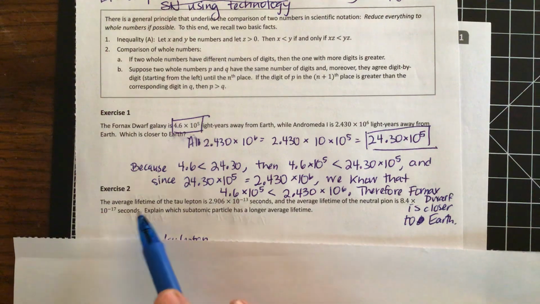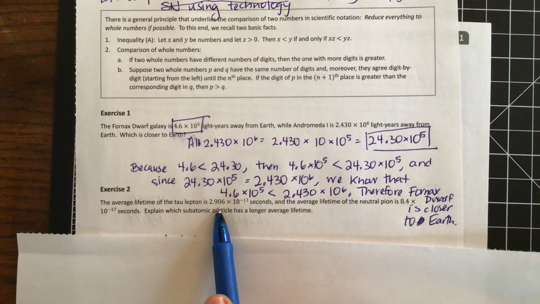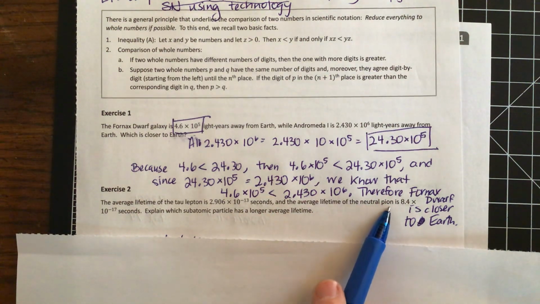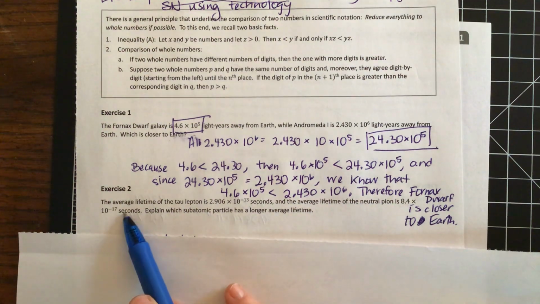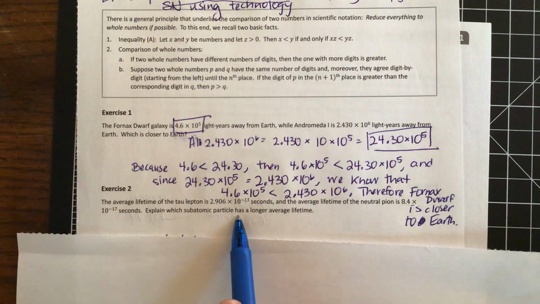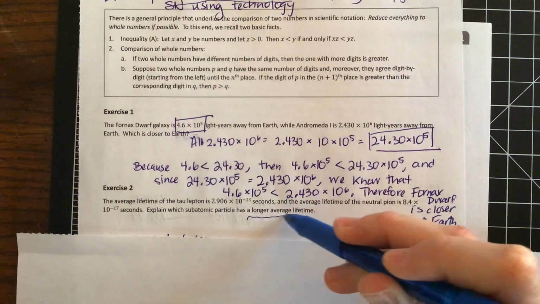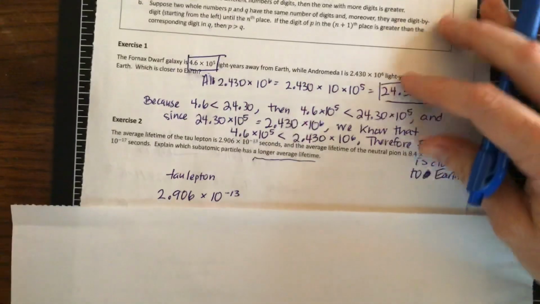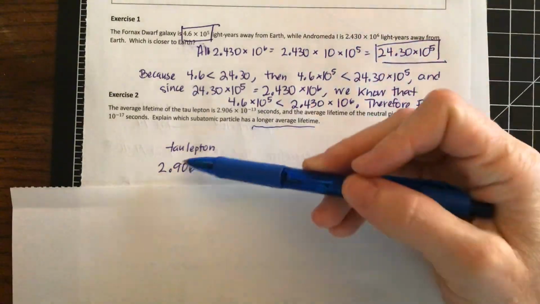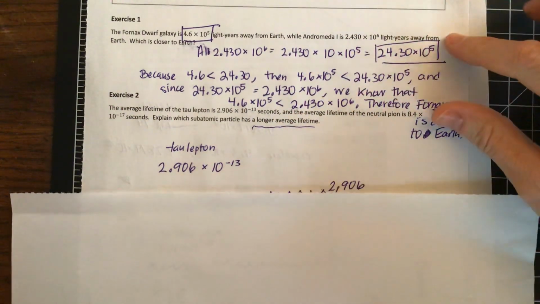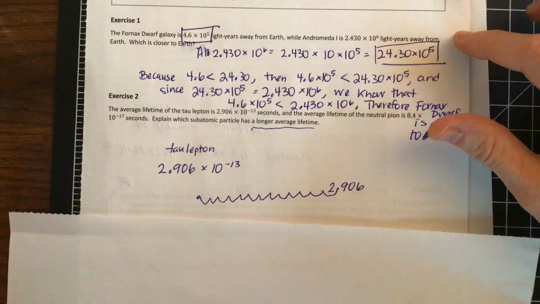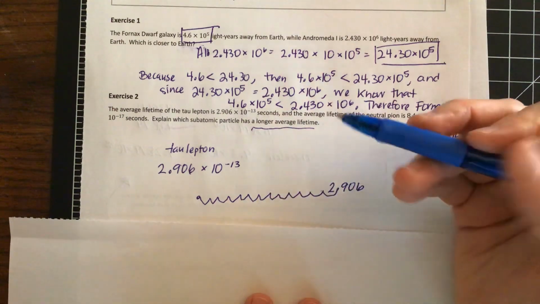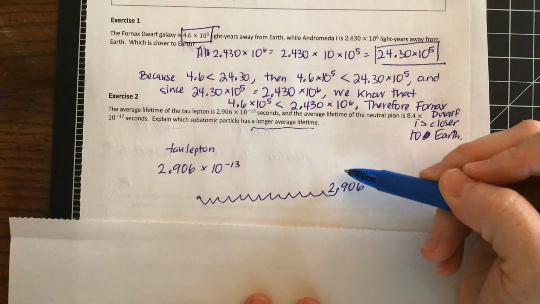Exercise 2: the average lifetime of the tau lepton is 2.906 times 10 to the negative 13 seconds, and the average lifetime of the neutral pion is 8.4 times 10 to the negative 17 seconds. Explain which subatomic particle has a longer average lifetime. Look at the tau lepton. Just because this is maybe another way you'd want to do a problem like this, I'm expanding it out to standard notation. If you do get confused, always expand it out and it makes things easier. It's kind of like going backwards.